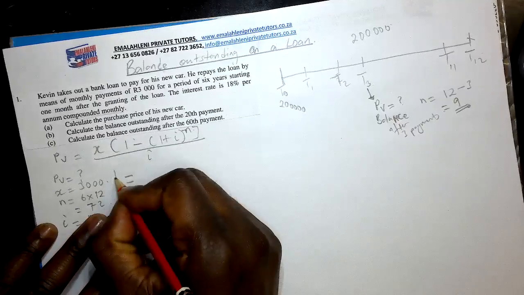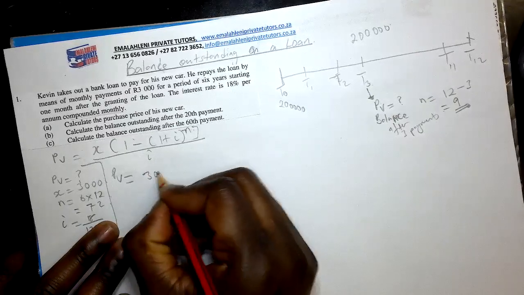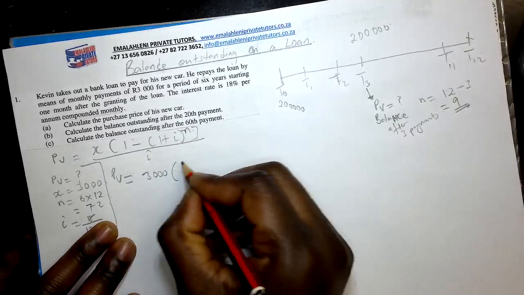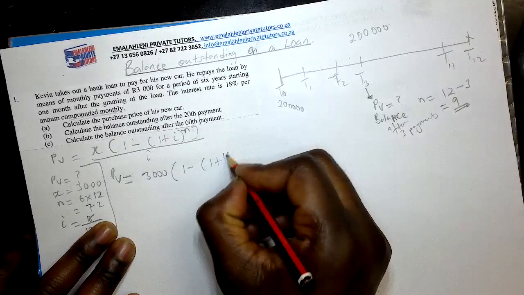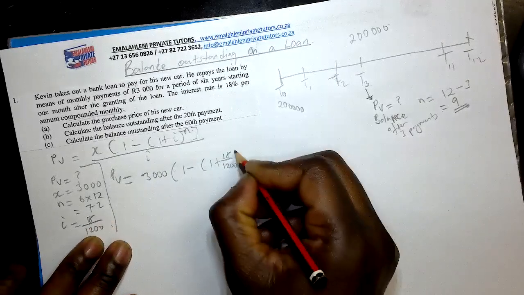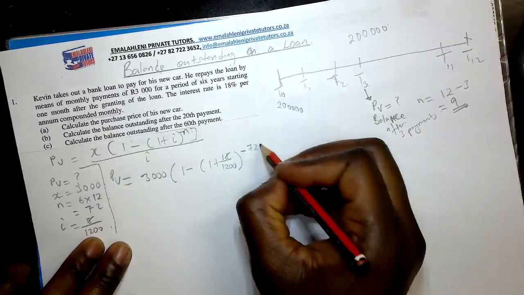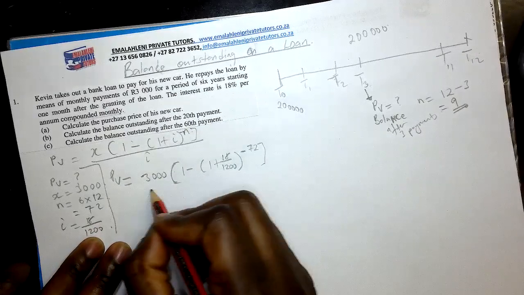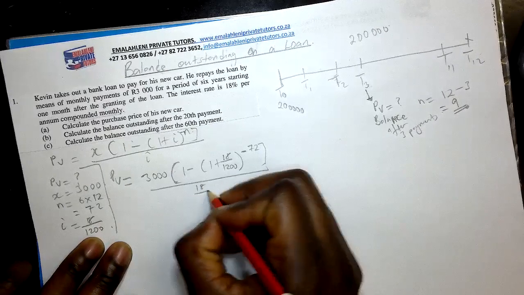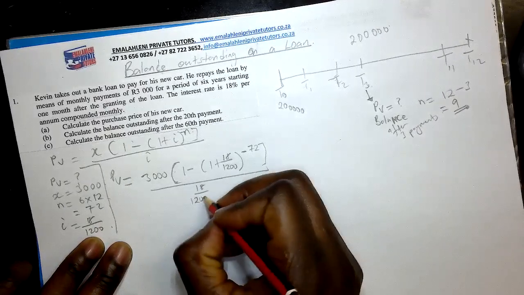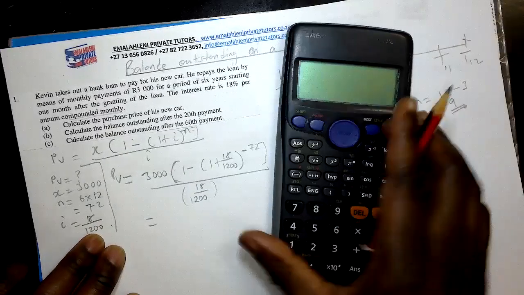We're going to say our PV is equal to X, which is 3,000, times (1 minus (1 plus 18 over 1,200) to the power of negative 72), all over i, which is 18 over 1,200. Let's see what we get there.